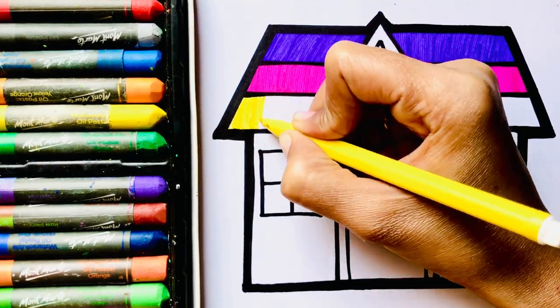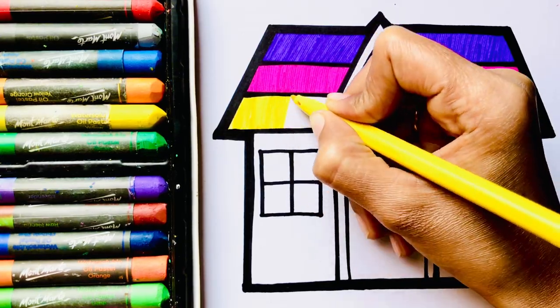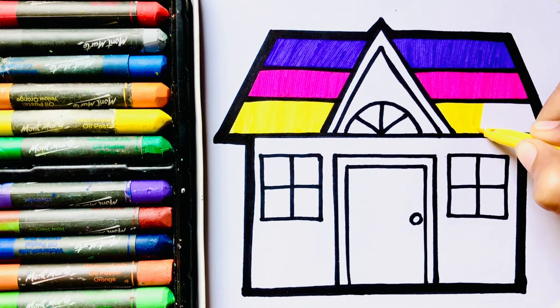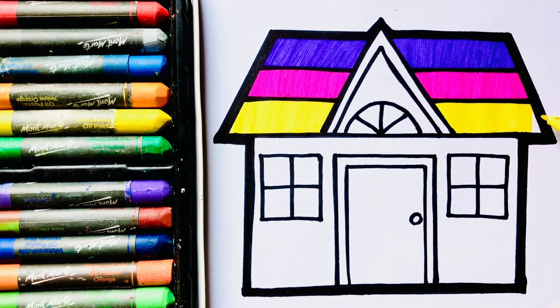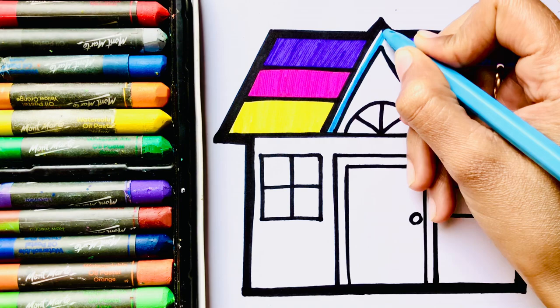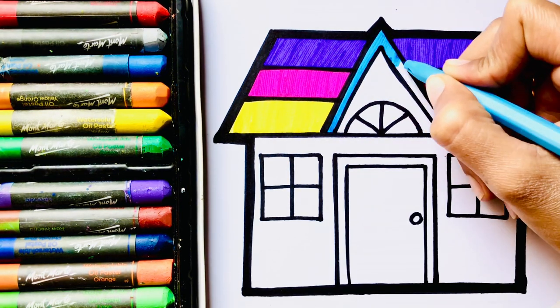This is a yellow color. Which color, kids? This is a yellow color. This is a sky blue color. Which color, kids? This is a sky blue color.